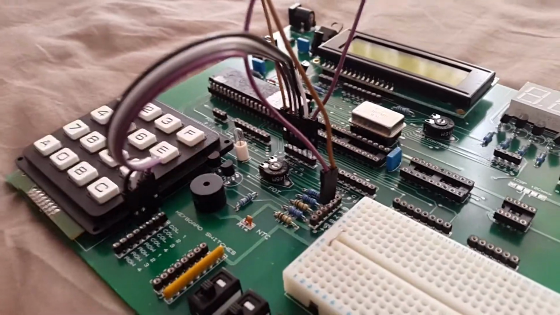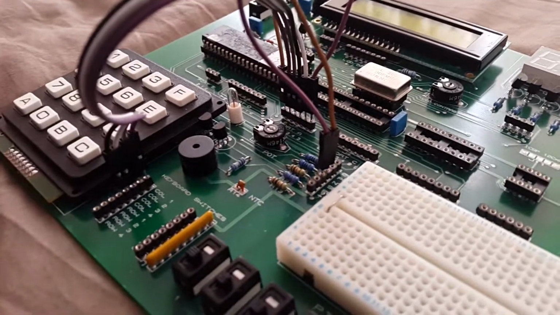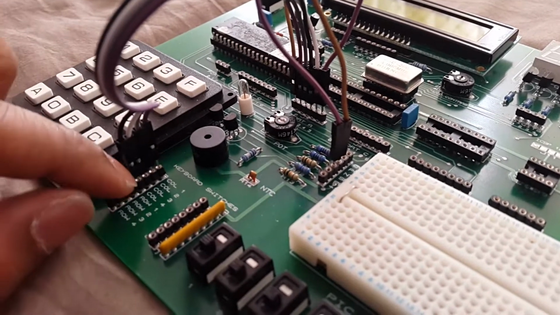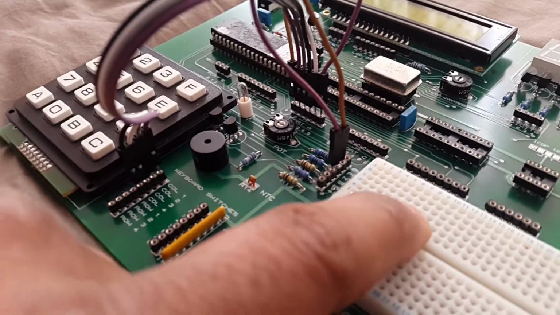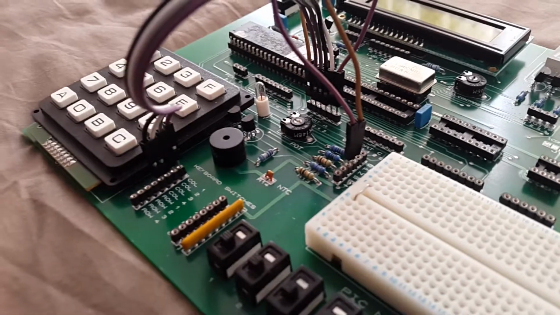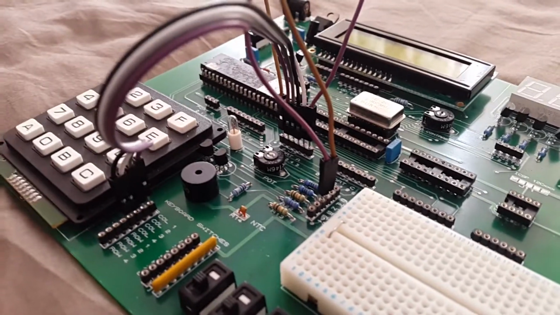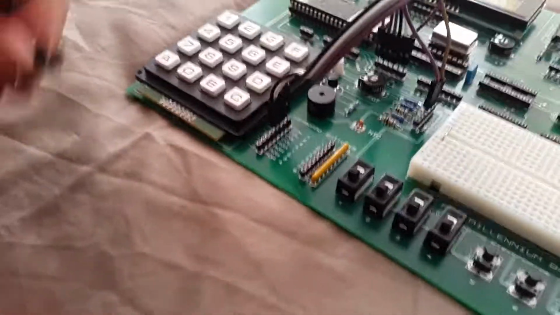Okay, now I'm going to connect the remaining rows 1, 2, 3, 4 to port B, pins 4, 5, 6, 7. Let me take another 4 cables. You can see here the different colors.